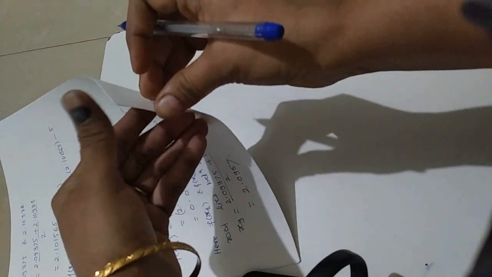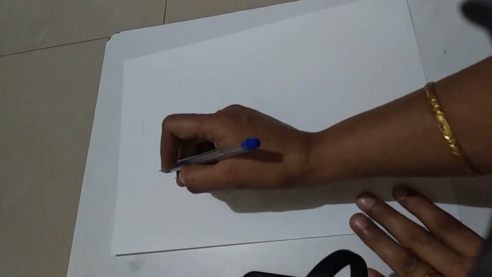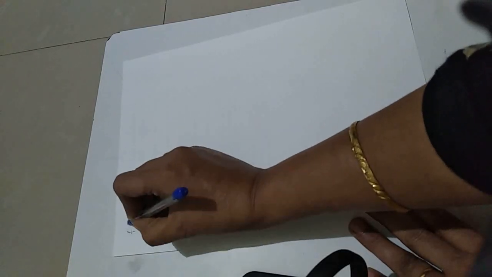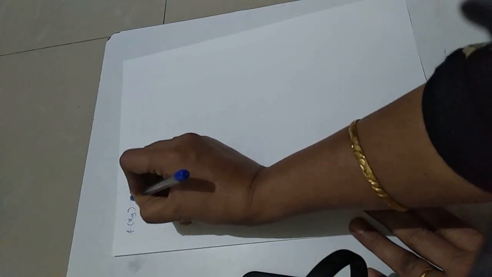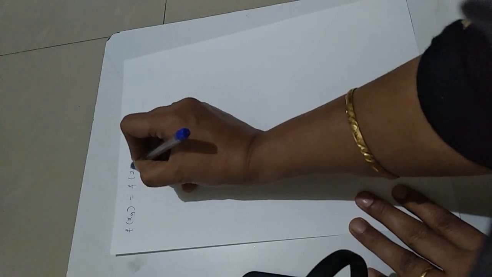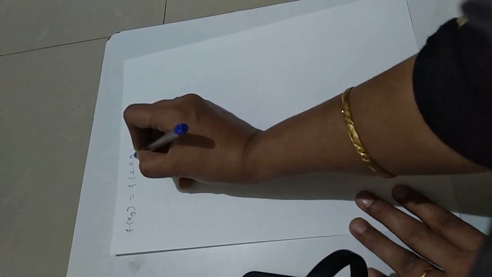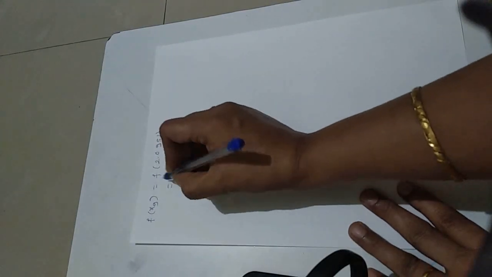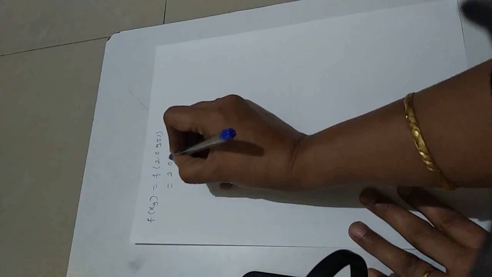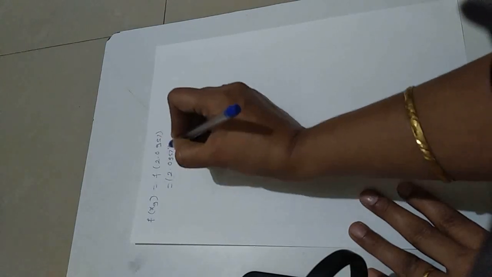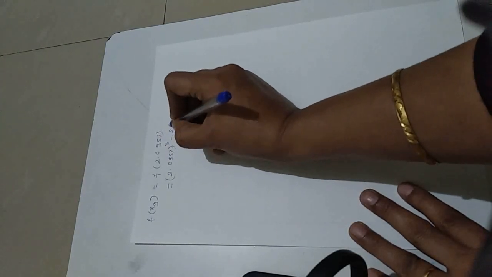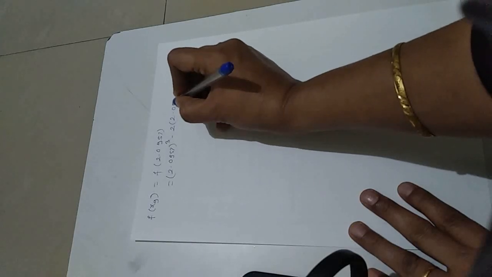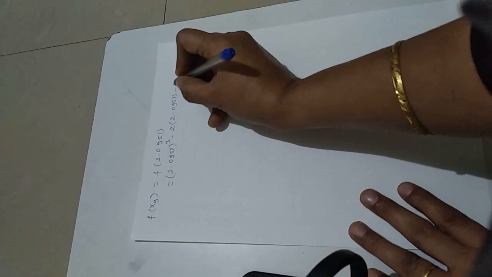Put the value of x equal to 2.0957, and put this value in the equation: 2.0957 raised to the power 3 minus 2 into 2.0957 minus 5.